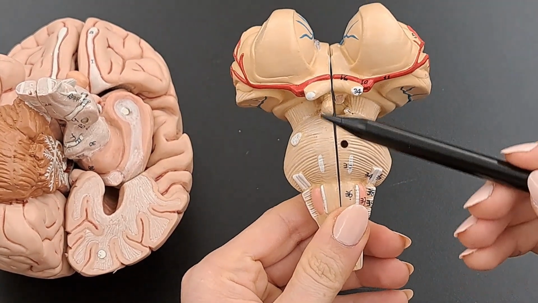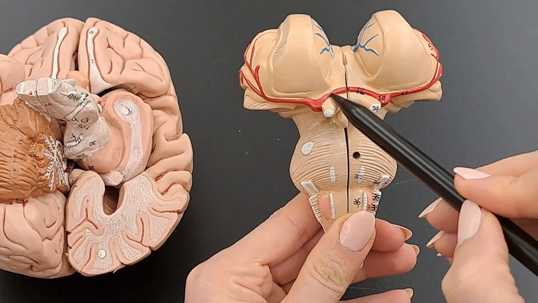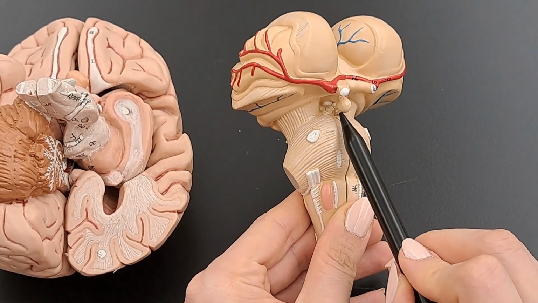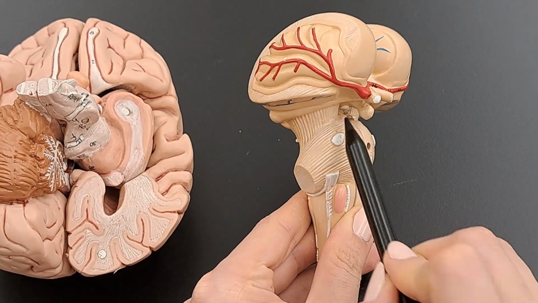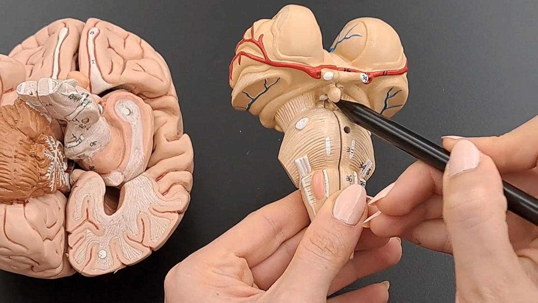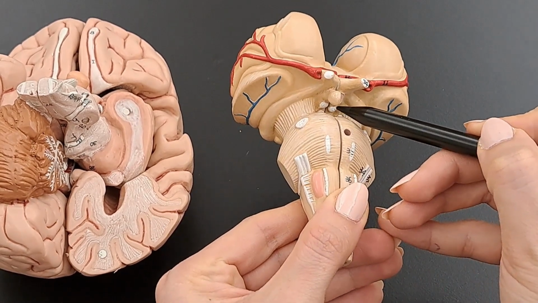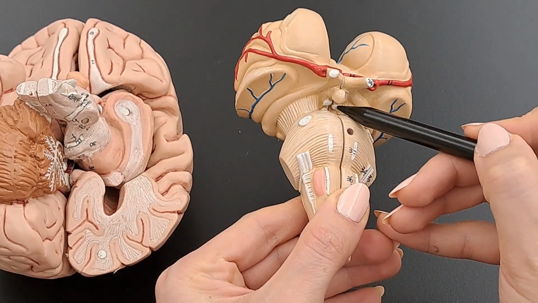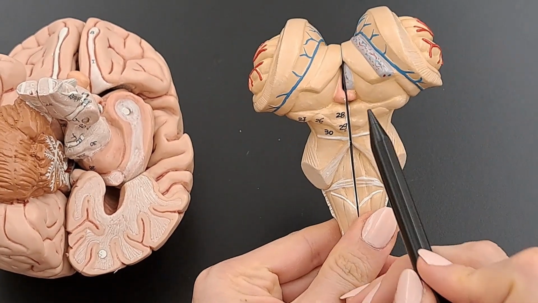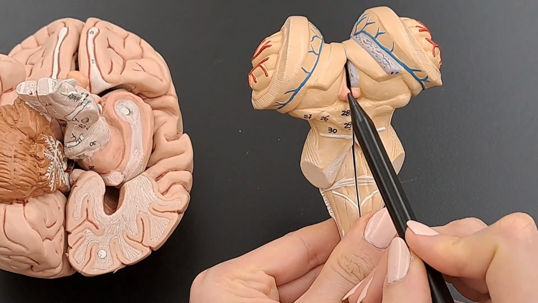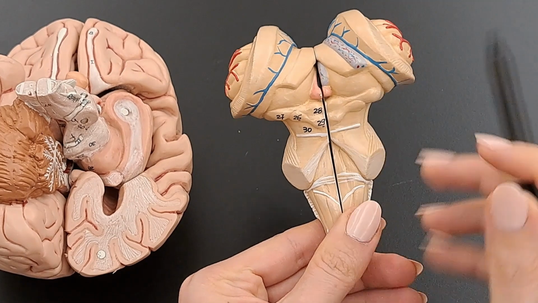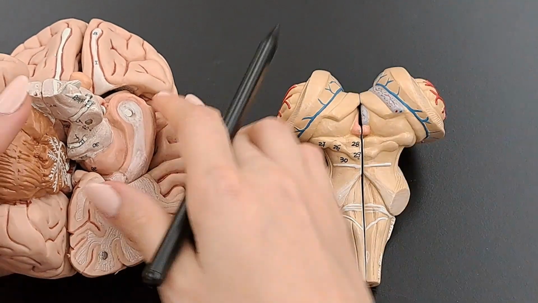Surrounding structures on the anterior aspect, here we have the optic chiasm. This is the pituitary gland. That's the infundibulum that connects the pituitary gland to the hypothalamus. Here we have these 2 white dots. These are the mamillary bodies. On the posterior aspect, we have the gland right here, which is the pineal gland, and we have the Corpora Quadrigemina.